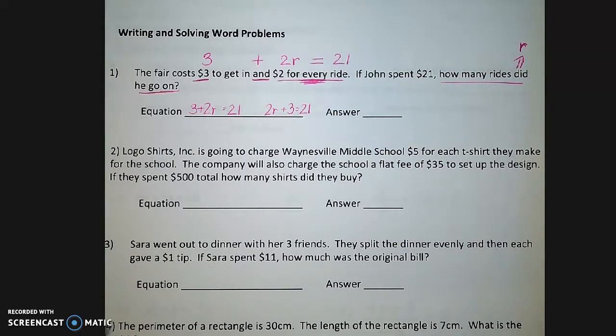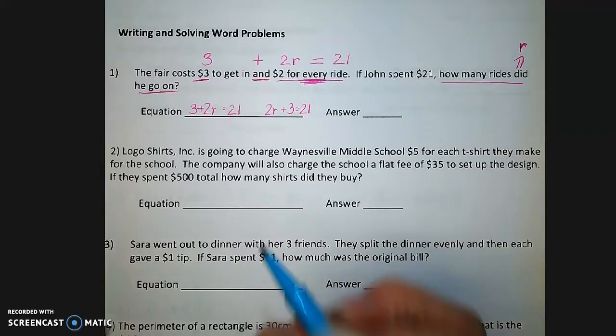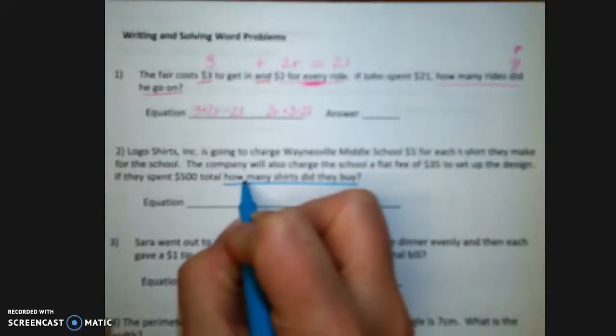I was just doing this when I was getting basketball jerseys made. So they charge us a one-time printing fee, but then they charge us a certain amount for each shirt. And then you can figure out how much you have to pay from there based on how many shirts you get made. Well, in this case, we actually know the total, but we're not sure how many shirts they bought. So it says, how many shirts did they buy?